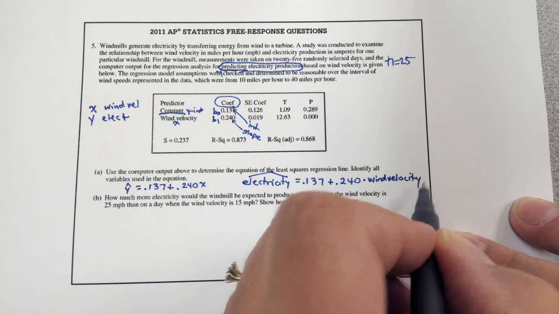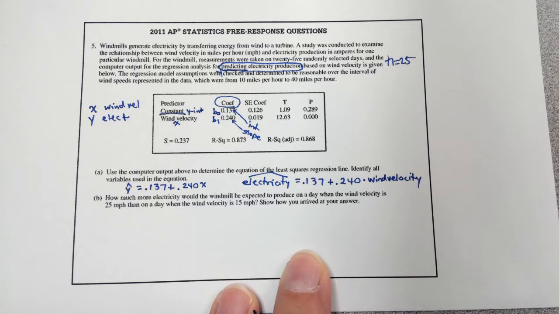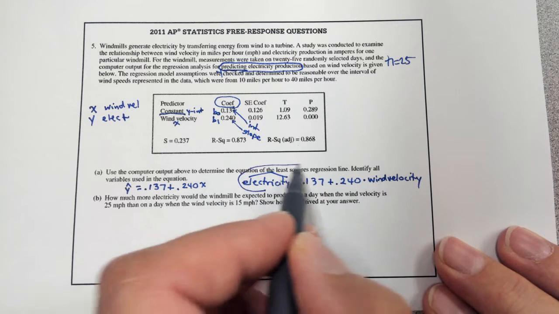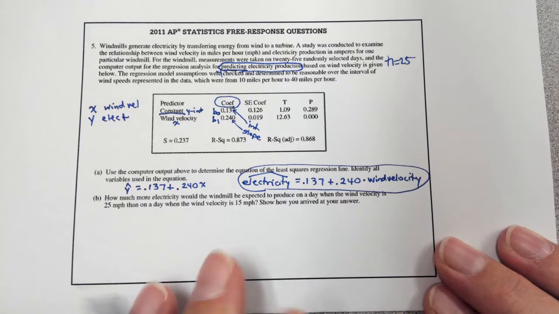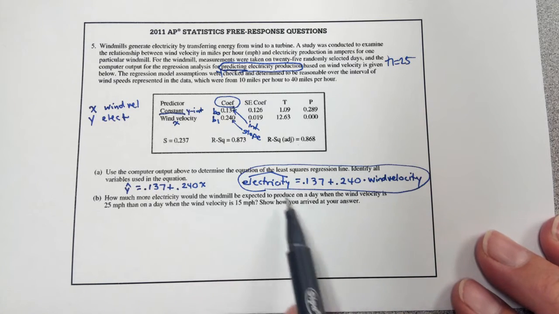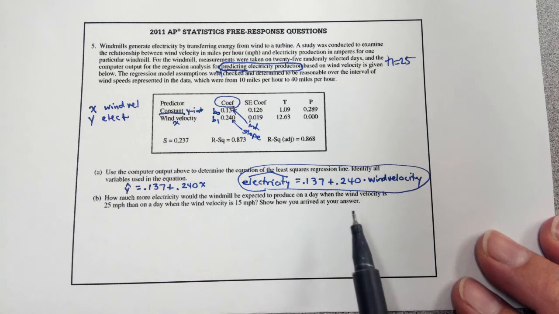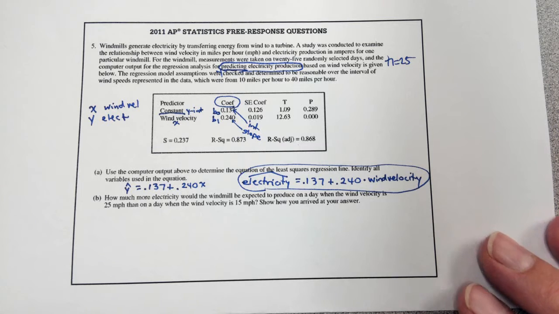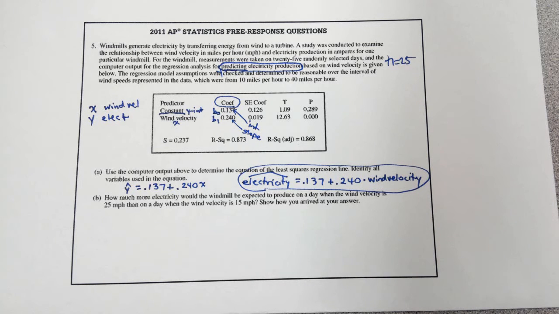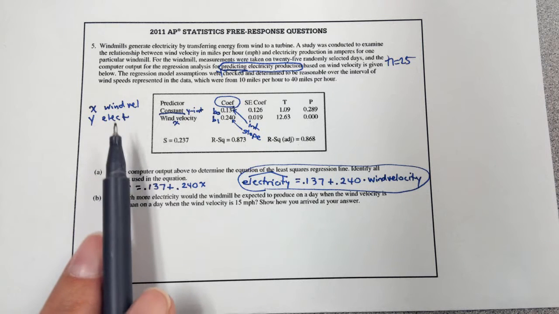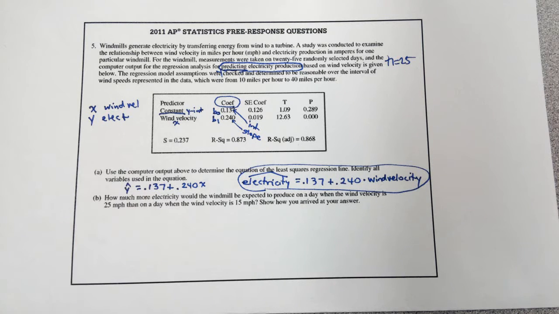I'm just going to make it all one word. It's best if I do it the second way because I kill two birds with one stone. I nail down which variable's which, and I get the equation at the same time. That's the preferred version, although this first one will work as long as you define your variables on the side in addition to it.